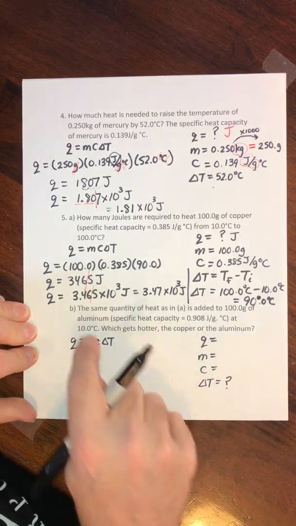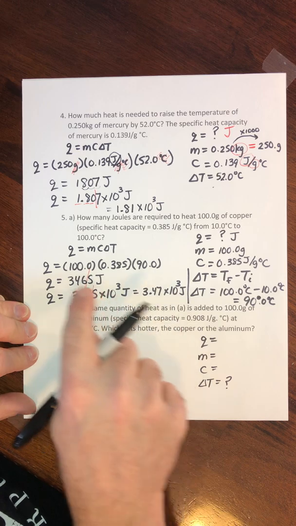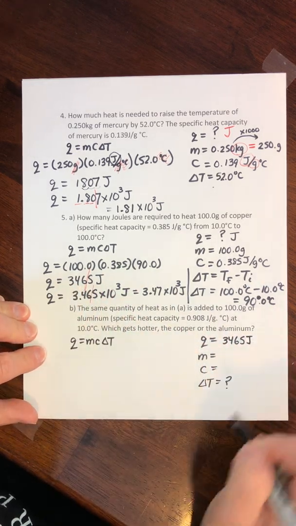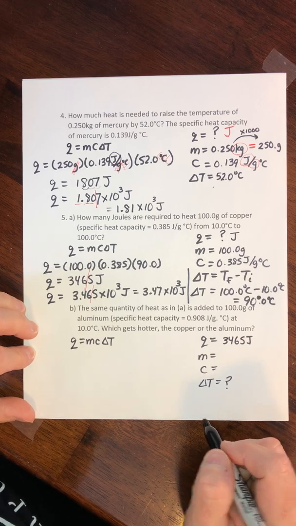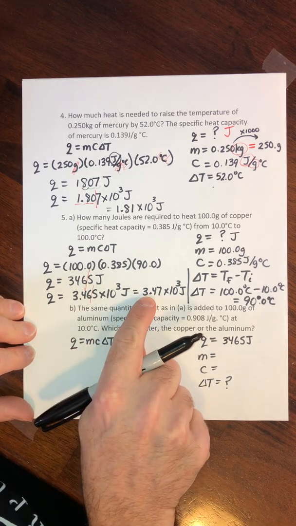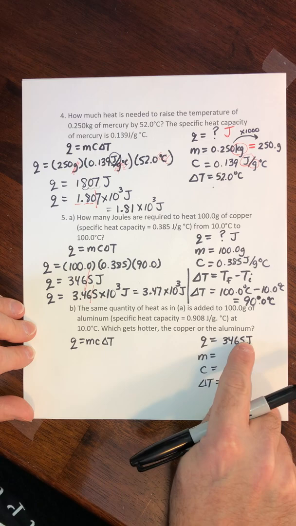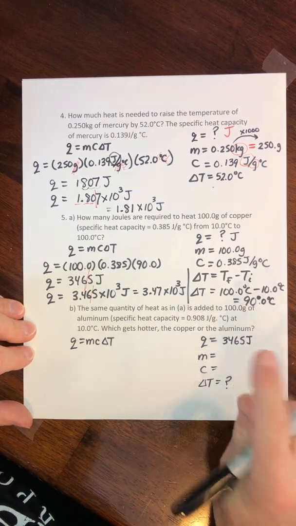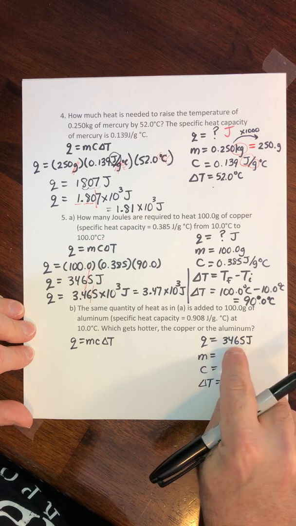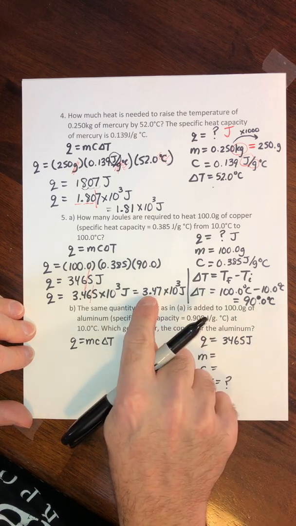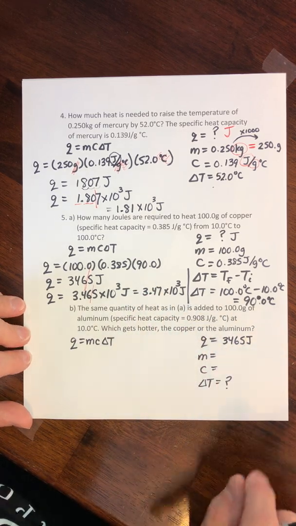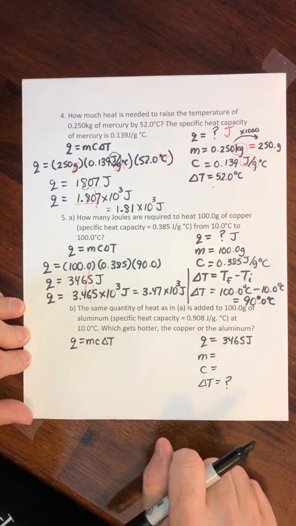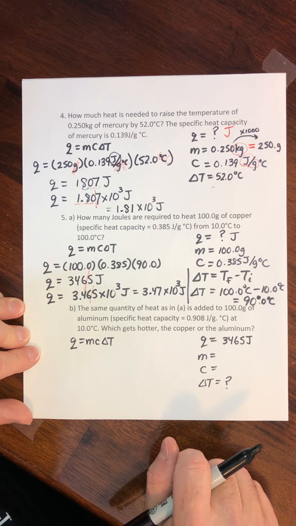So the problem says you're using the same amount of heat. So we're going to use 3,465 joules. Now, just to make my life easier, instead of using the scientific notation, I'm just going to go back to the original number. But I have to keep in mind that when I'm doing sig figs, even though it looks like it has 4, it really should only have 3. Okay, so I chose that to make my calculation life happier, but I've got to keep in mind that that really is only 3 significant figures.